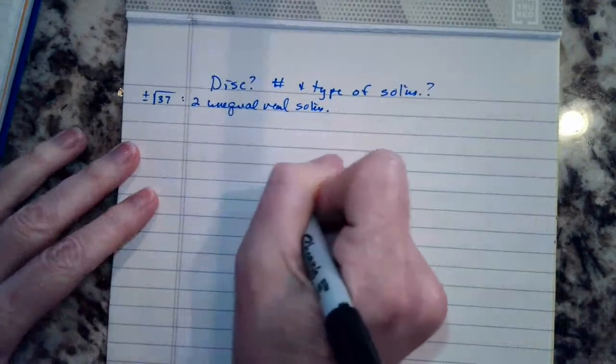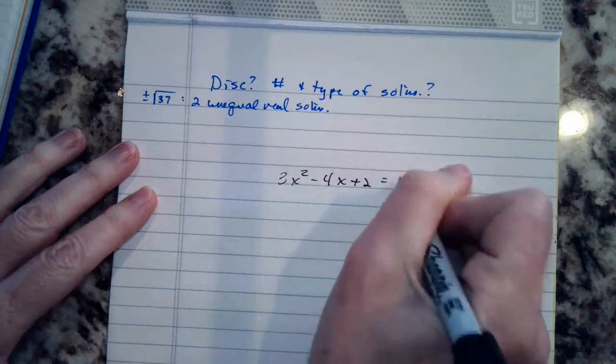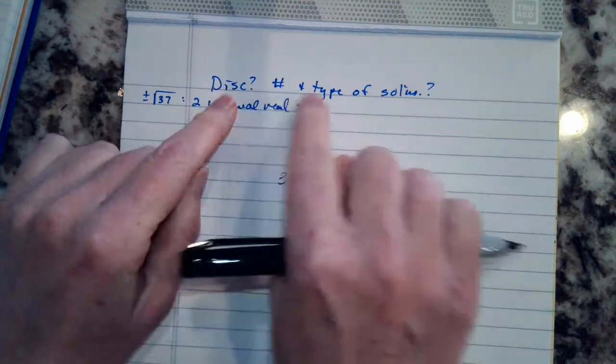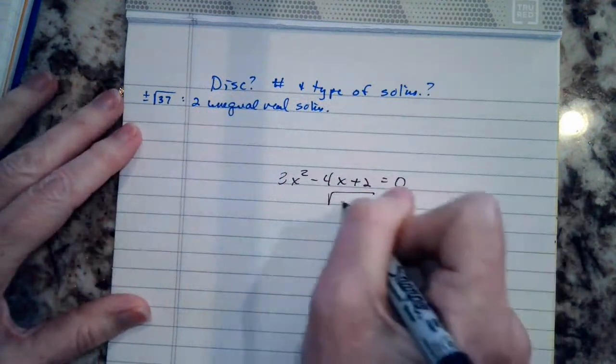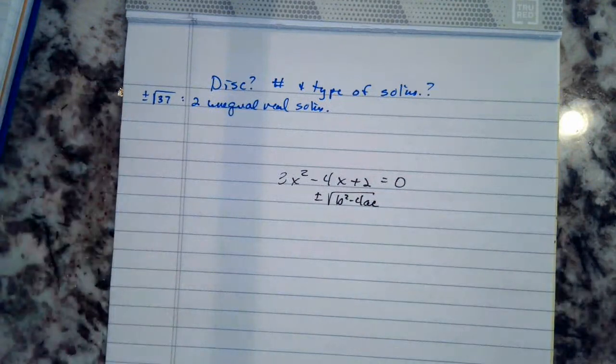Let's look at, say, 3x squared minus 4x plus 2 equals 0. Let's say that's the problem we were handed, and we're trying to find not the answers, not where this is going to cross the x-axis, not where the x's are, not where the roots are. That's all the same way of saying solve this. But if we're asked only to find the discriminant and the number and type of solutions, all we've got to look at is that piece, the b squared minus 4ac piece, the part that's under the radical, the part that can go crazy on us.